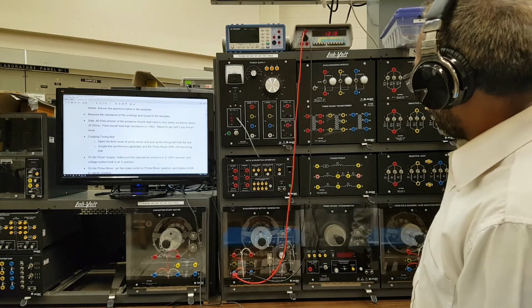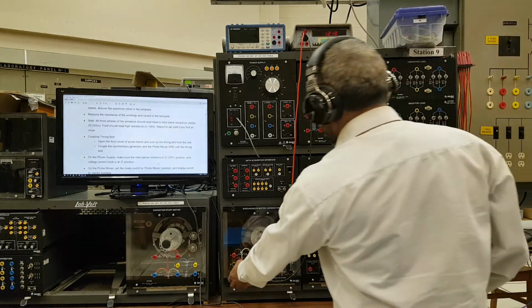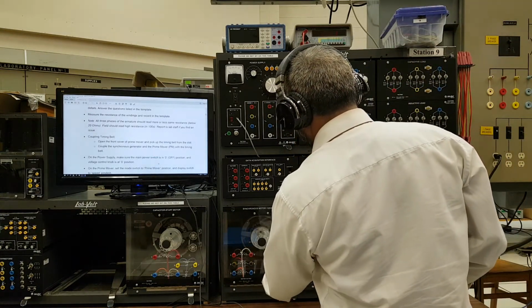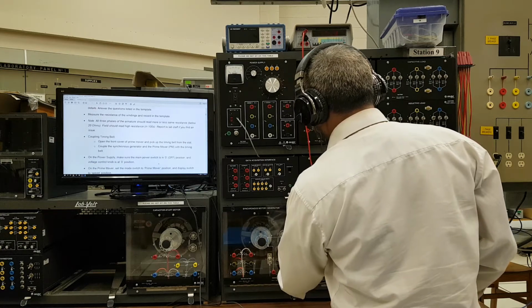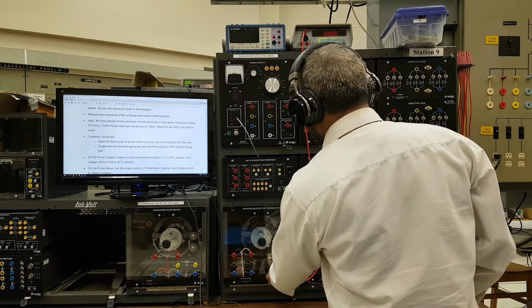I will record that later, but let me check this one, the field rheostat, the field winding.